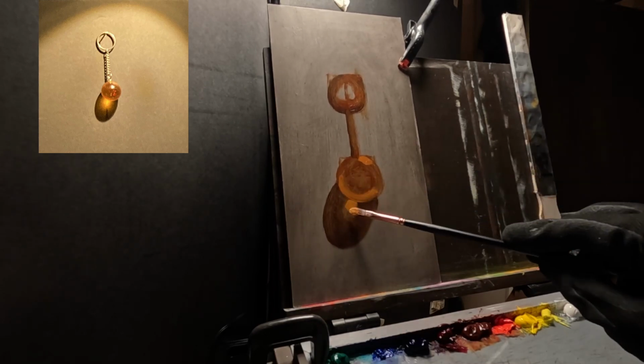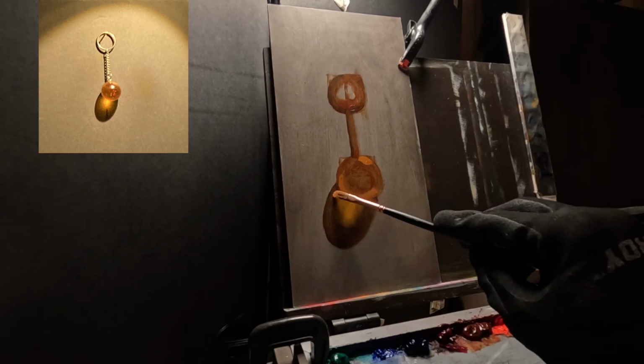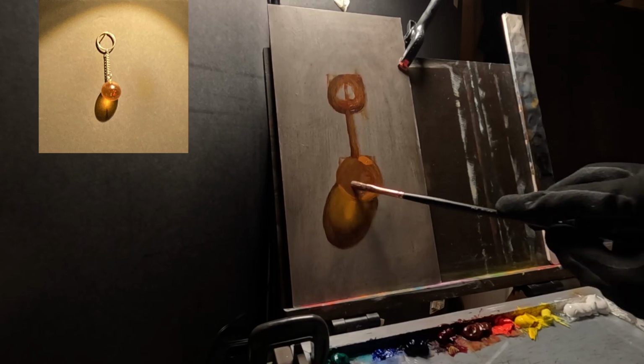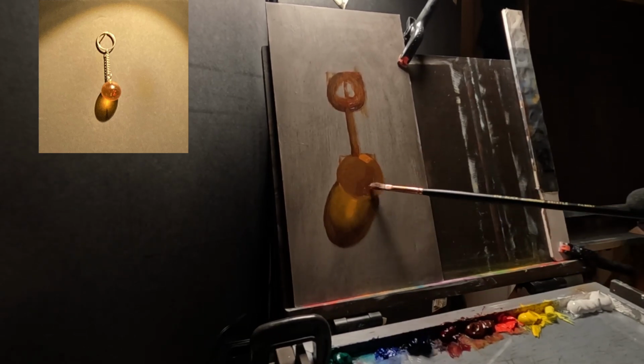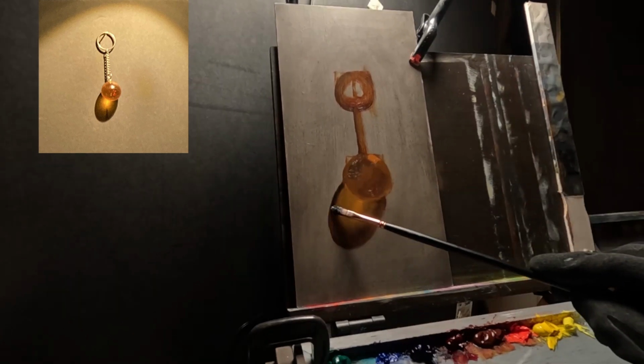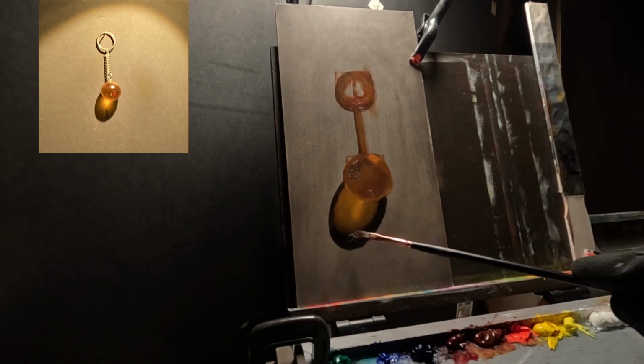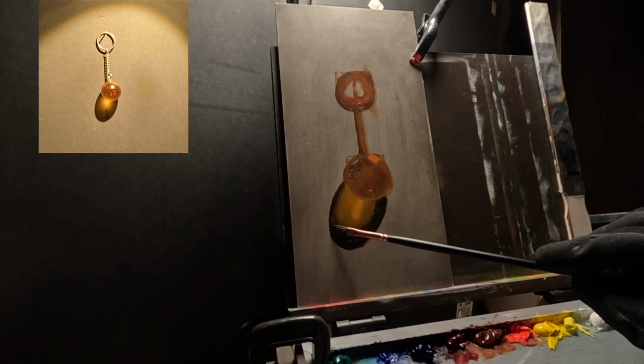The other challenge was the chain: how to render the chain without illustrating it, how to suggest the links of the chain without illustrating each individual link. That was the biggest challenge of that painting.